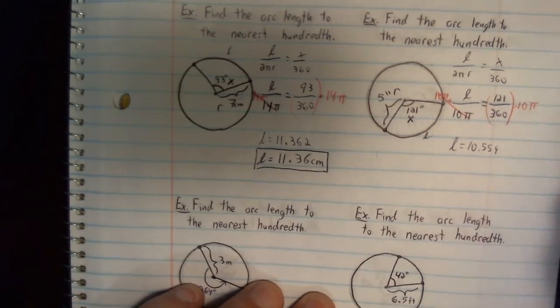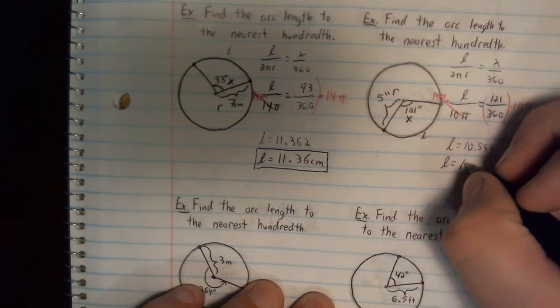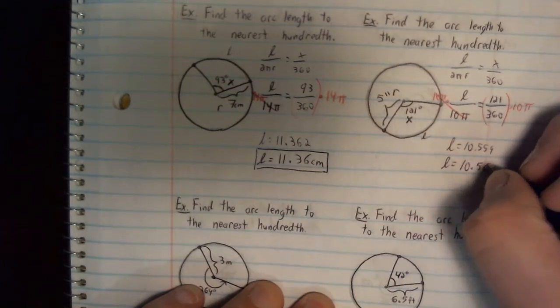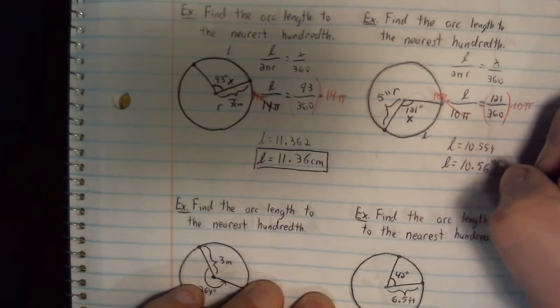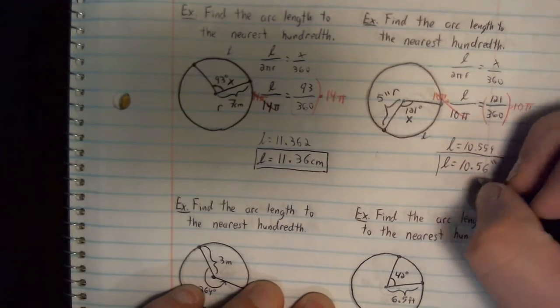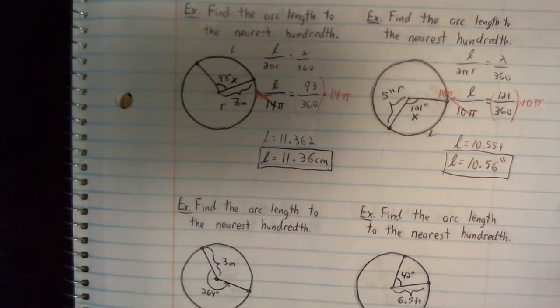The 9 tells the 5 to jump up to a 6. So we've got 10.56. Here they're talking inches, so let's put our label. The length of that arc would be 10.56 inches.